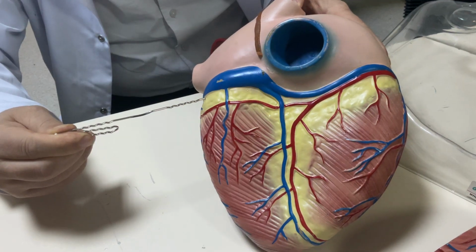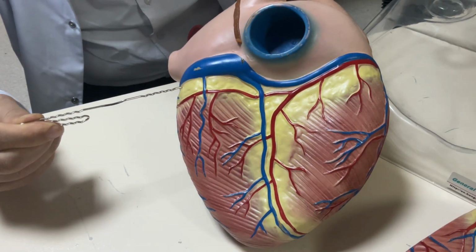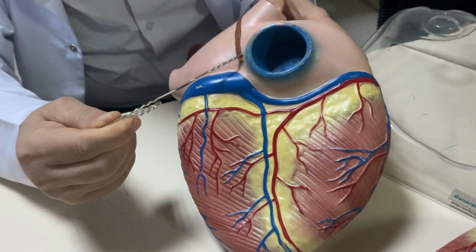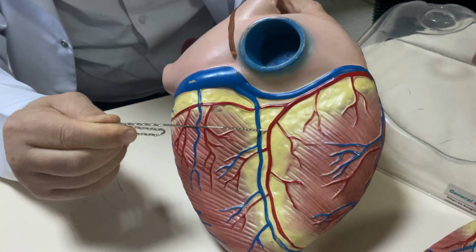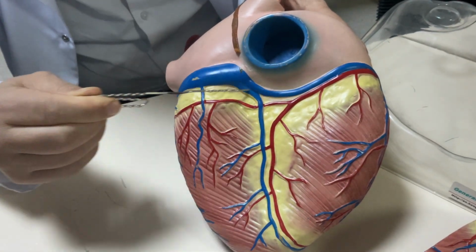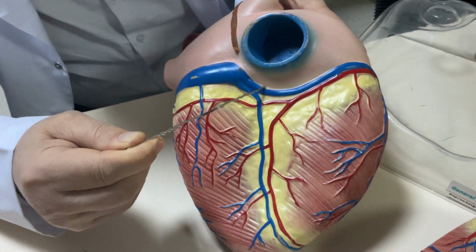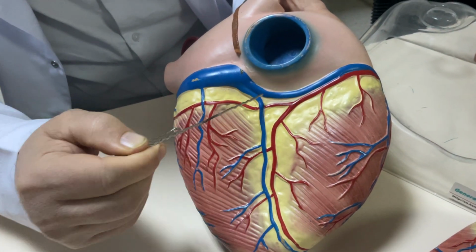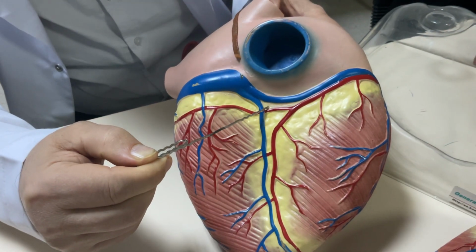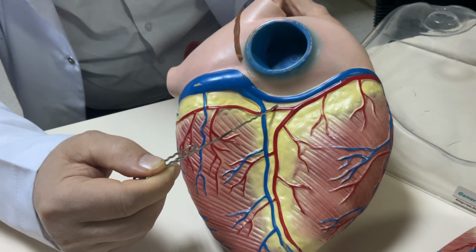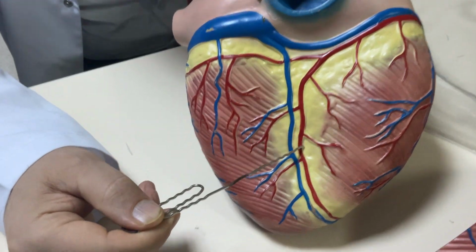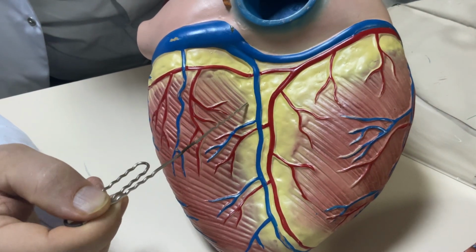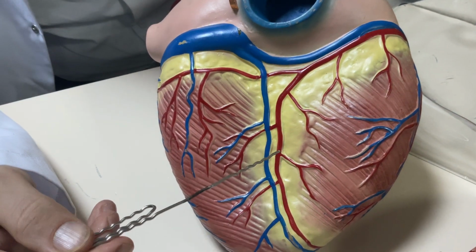The junction, or the cross, of interatrial sulcus and posterior interventricular sulcus with the coronary sulcus is called the crux of the heart. When the right coronary artery reaches the crux of the heart, it gives off its largest branch. That's called the posterior interventricular artery, or posterior descending artery, or the PDA.